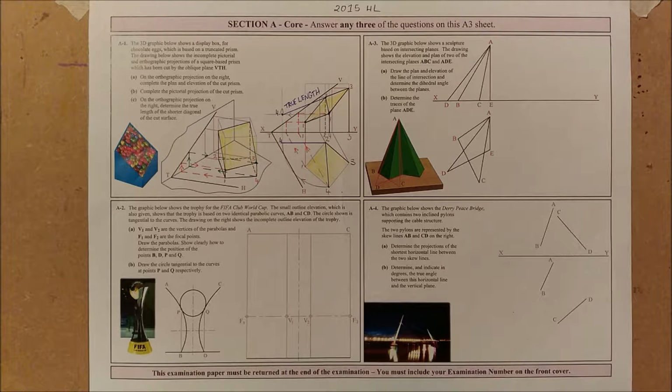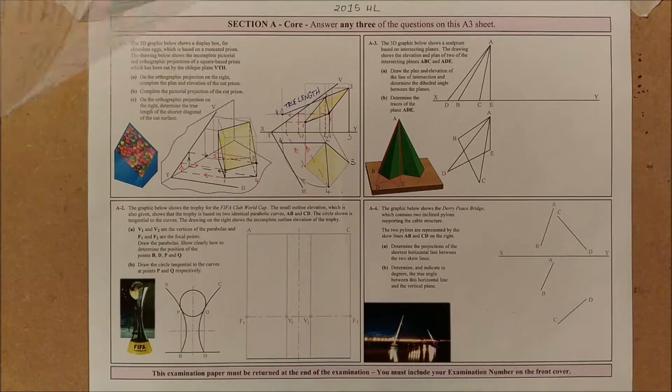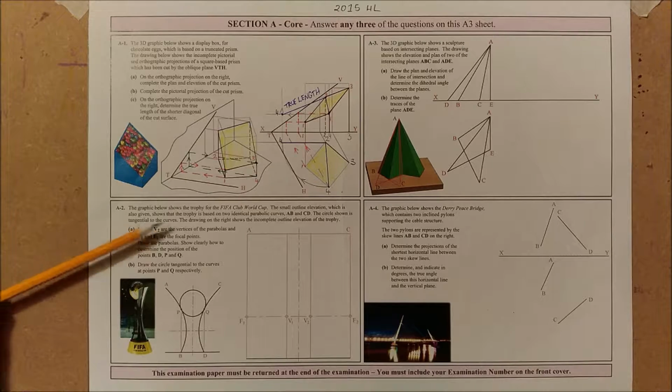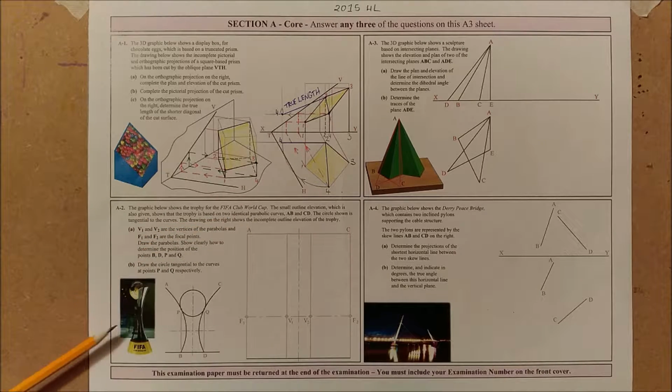So now we're going to move on to part 2 of that section A. Question 2 here, you can see, involves the parabola. So just to read through the question first of all, the graphic below shows the trophy for the FIFA World Cup. Okay, so you see an image of that here and a drawing.